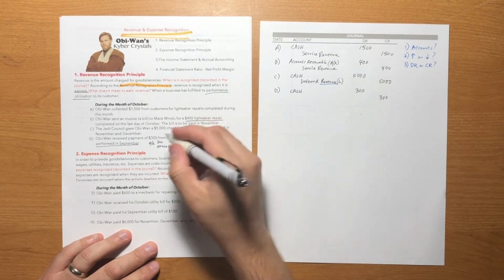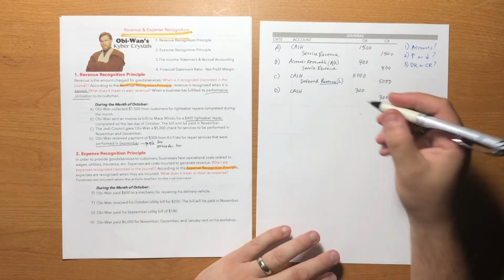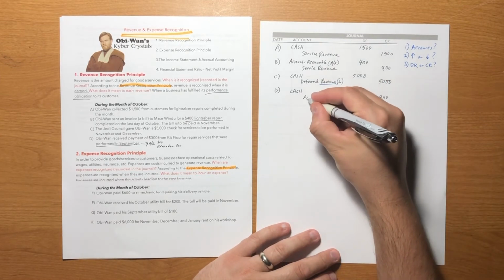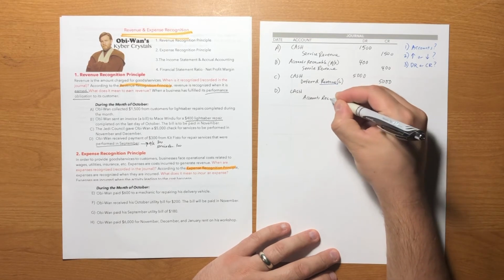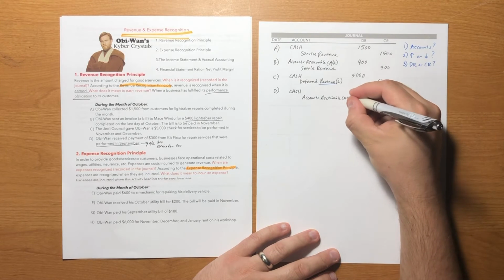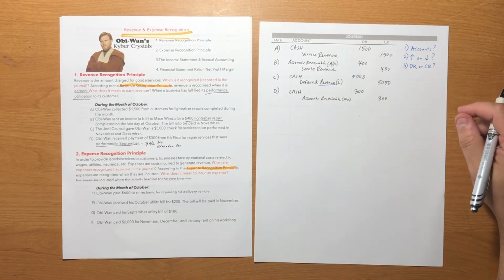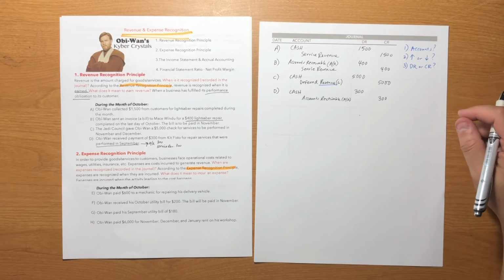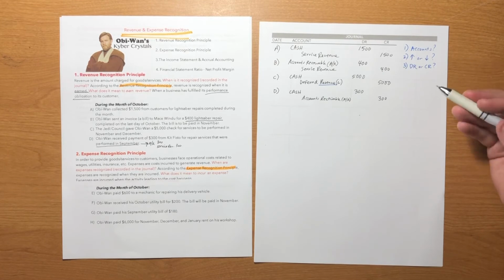That's what we would have done in September. Now we're getting paid. We're going to credit accounts receivable because Kit Fisto no longer owes us the money. So we need to get rid of the fact on our books that it says that he owes us. And so those are the 4 entries we'd make for these revenue entries.